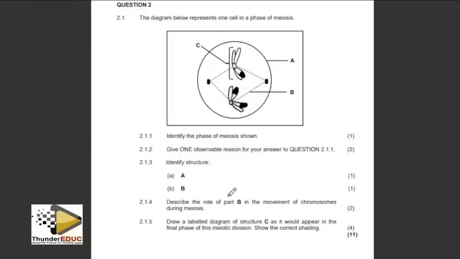Draw it. This is the question I was talking about. You can't go without it. Put the title. Good. After putting the title, what next? You draw, because they're saying draw a diagram of structure C, as it would appear in the final phase of this meiotic division.